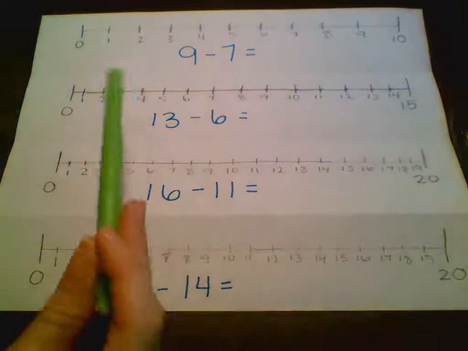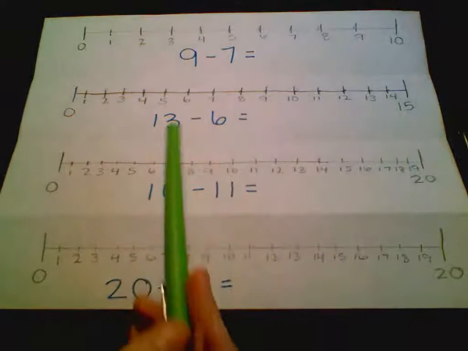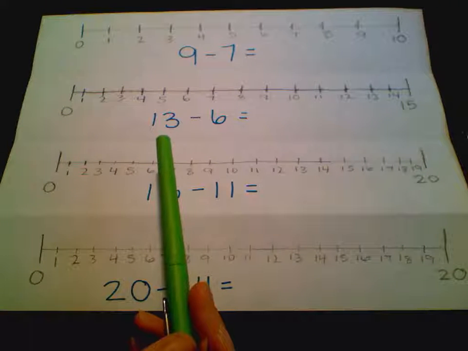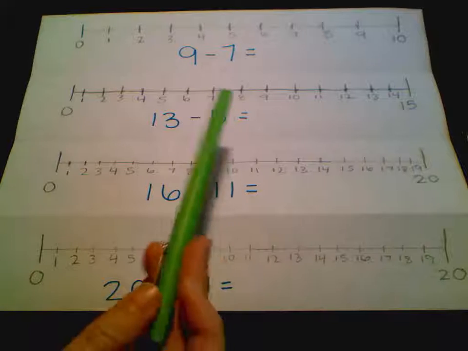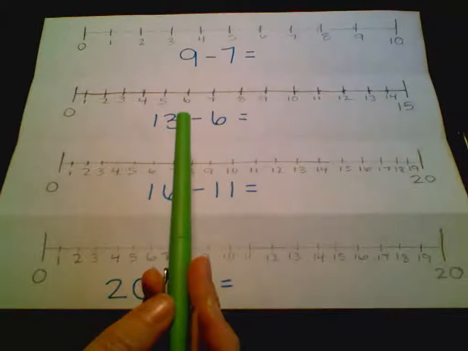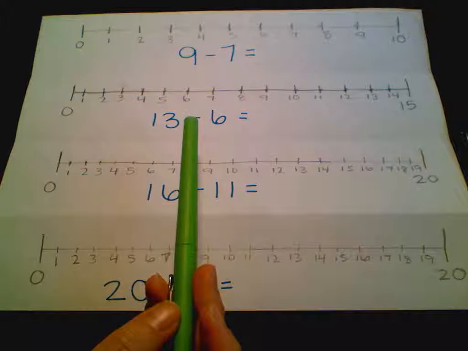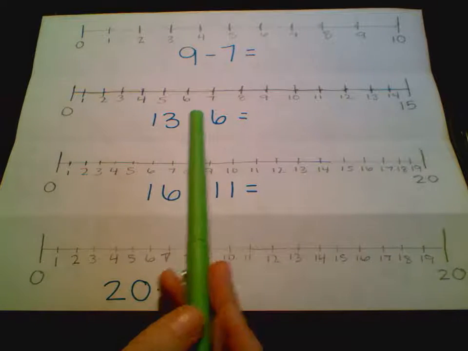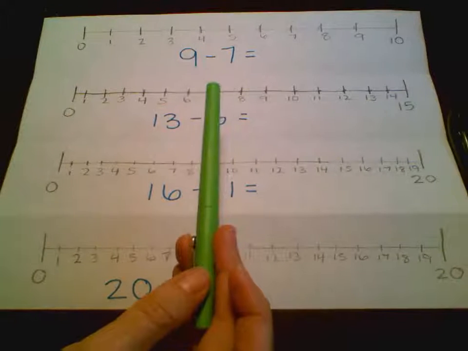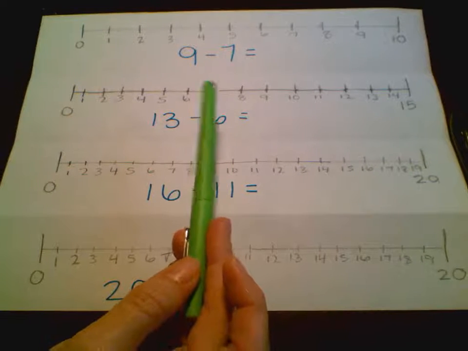So I will show you a couple of pictures after we do it on a number line, just to review how it is going to give us the same answer. But this is another way to find the answer to a subtraction problem. So the first problem that we're going to work on today is 9 minus 7.